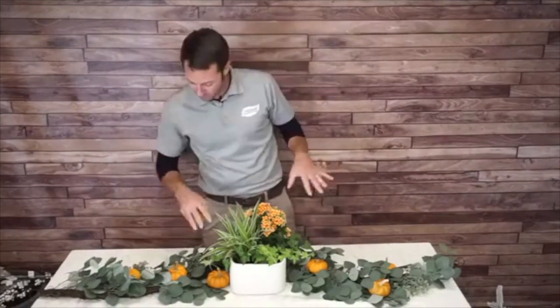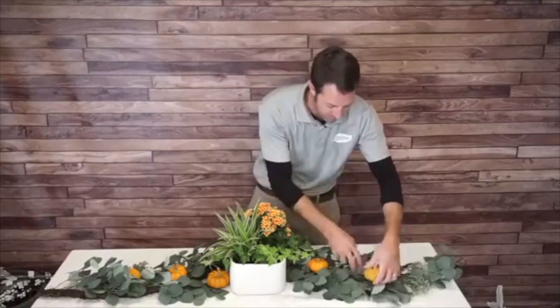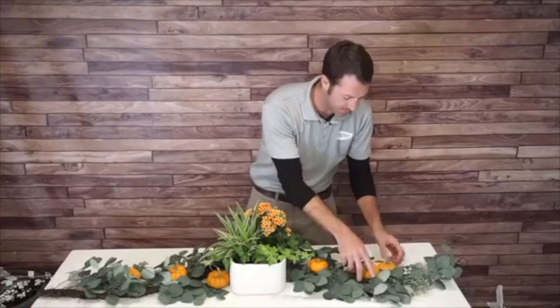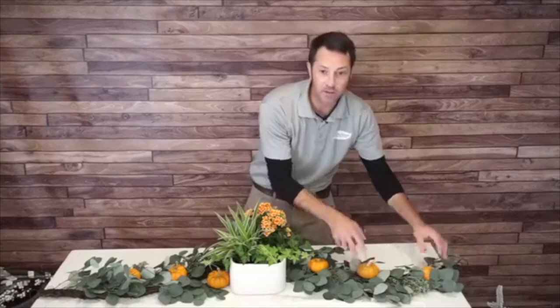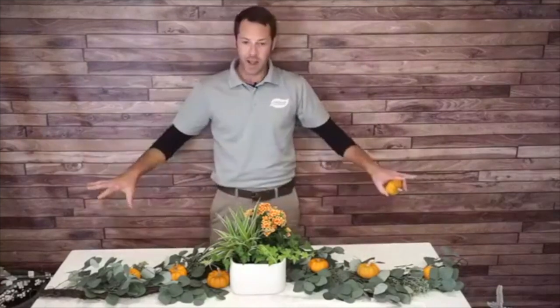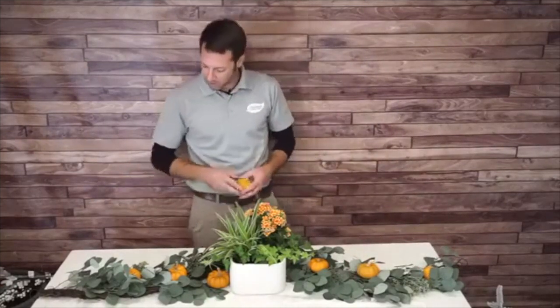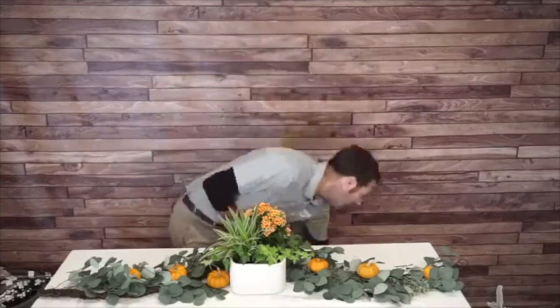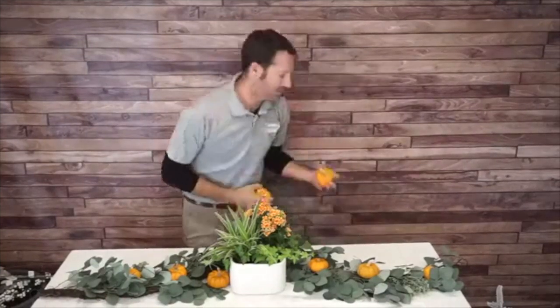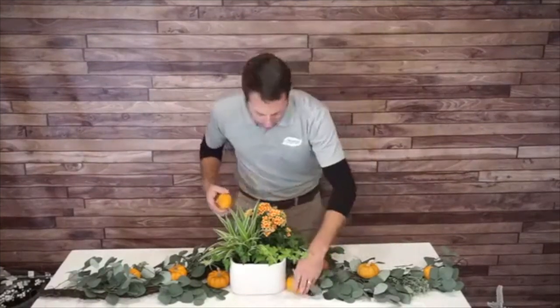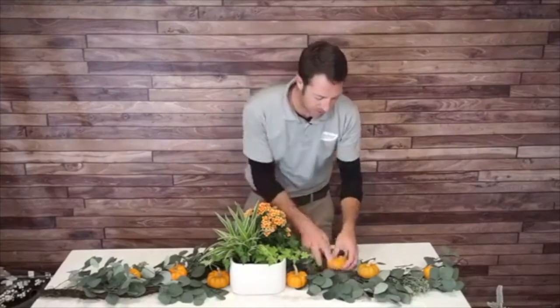Now I'm going to be symmetrical. I got 3 over here, I got 3 over here. They're all kind of doing different things, sitting in different places. I'm going to put them here so you can really see them. And then look at that. I mean, that color just pops. So I think I've got enough pumpkins. Maybe just put one there, and then we'll just kind of spread these out.